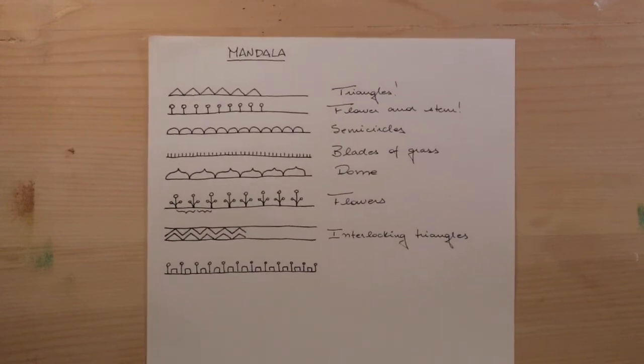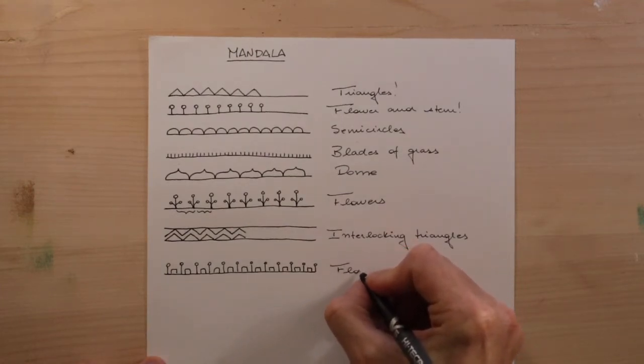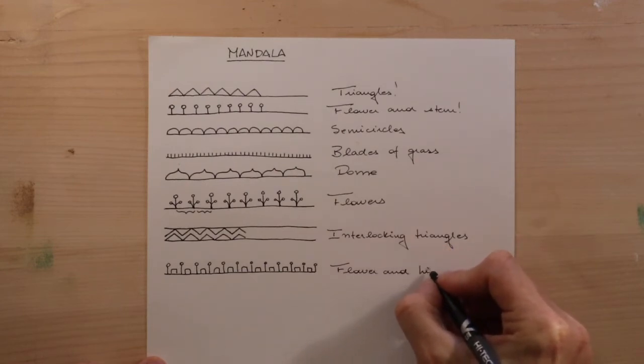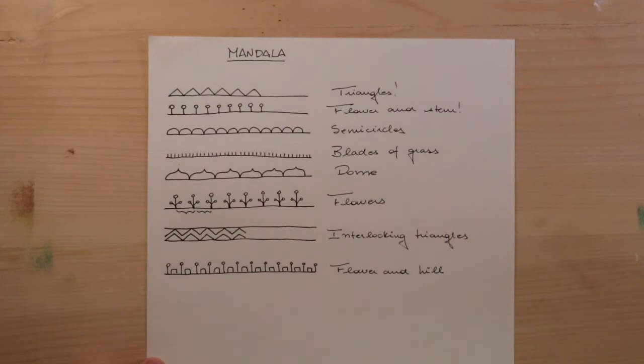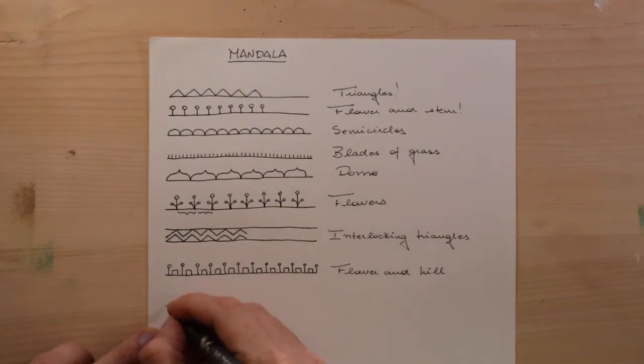So this is another, so I'll call it flower and hue. By the way, all of this here you perhaps should find the proper name, so it's just easier for me to remember them.